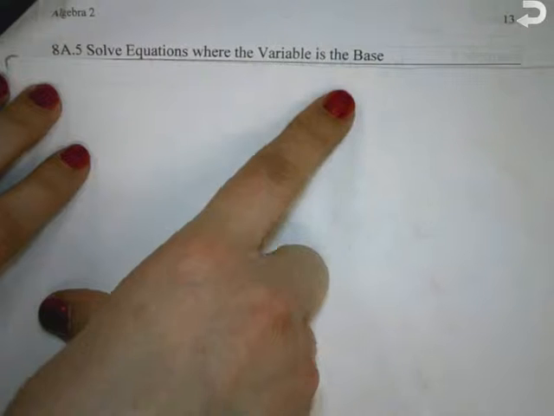So, on Friday we were solving equations with the variable in the exponent, remember? So we had to get the bases the same, and then we could set the exponents equal to each other. Today we're solving equations where the variable's in the base. So this actually looks very similar to things we've done before.